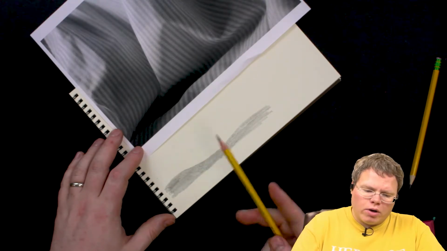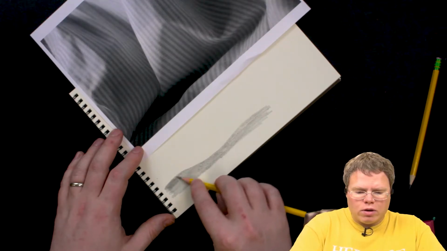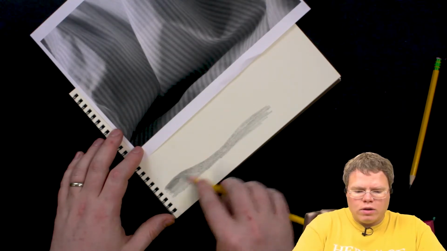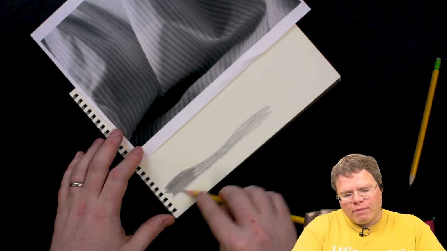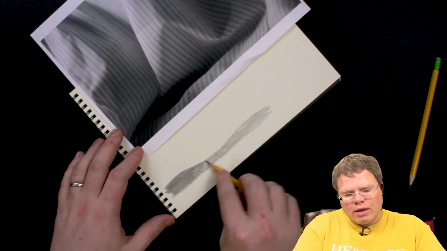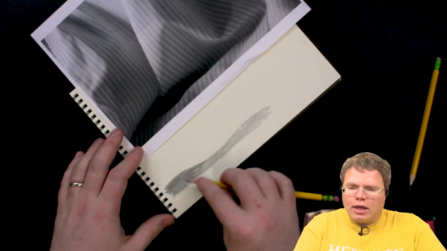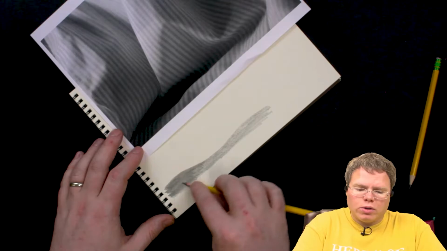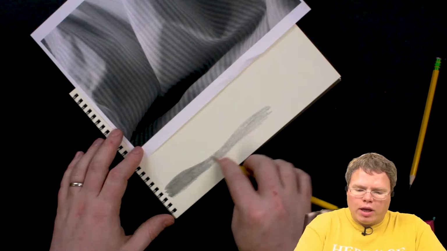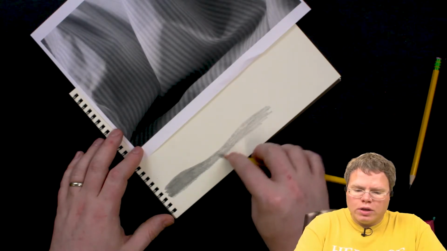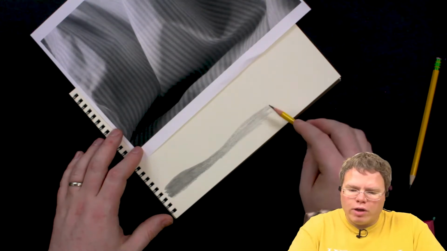So it's going to be darker here. Let me push that a little harder to make it a little darker. And then to get a nice fade, I'm just going to be lightening up as I press my way across. So I'm pushing hard here, but as I move across, I'm just not applying as much pressure. And you see how it gently fades from darker to medium, and I didn't fade it all the way to light.